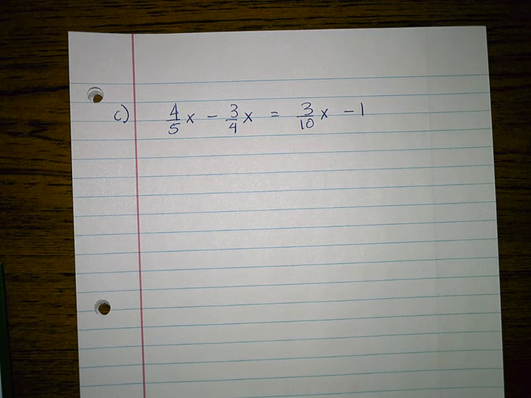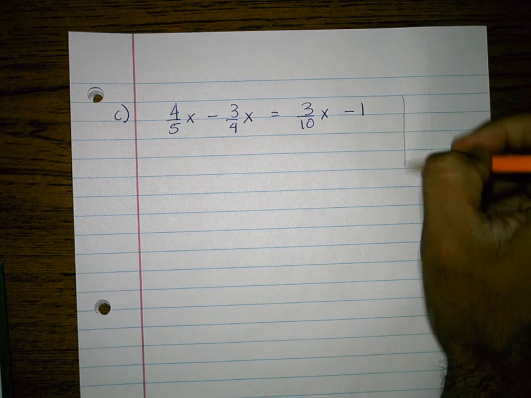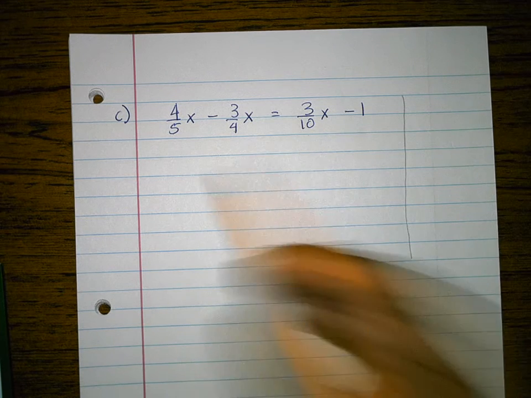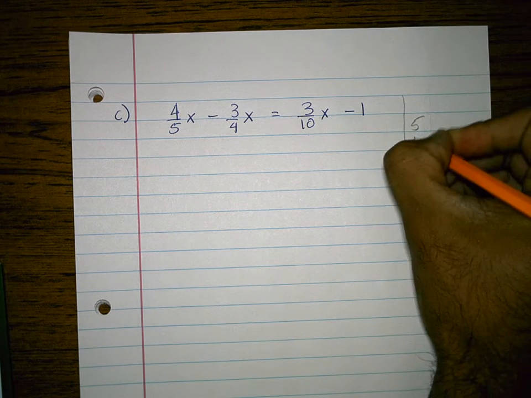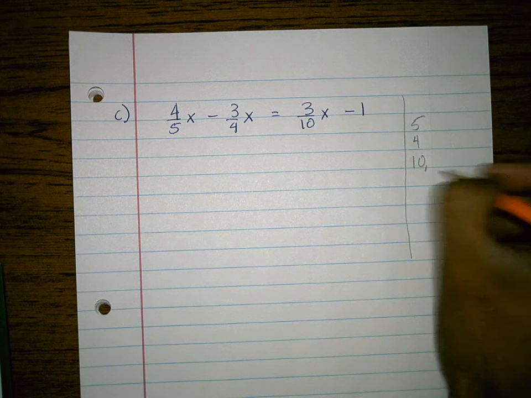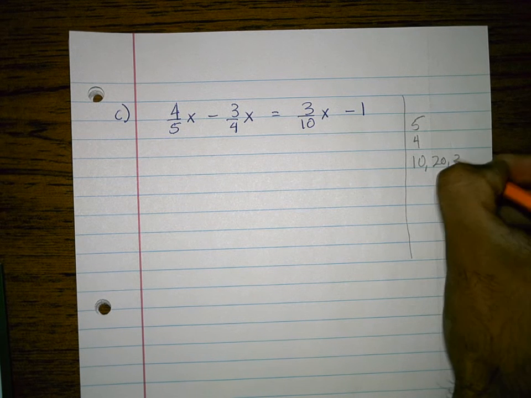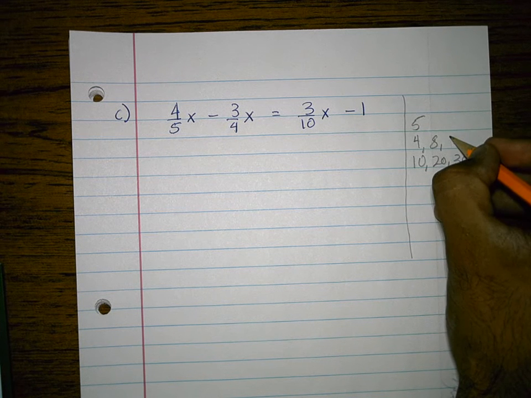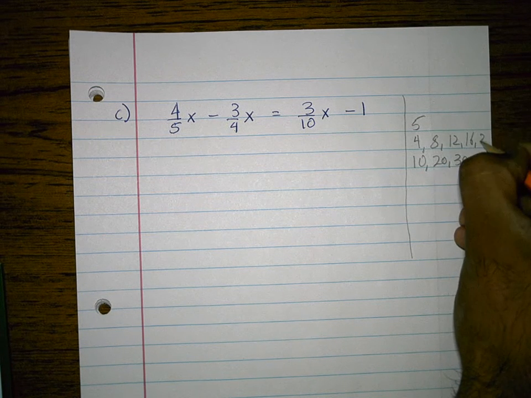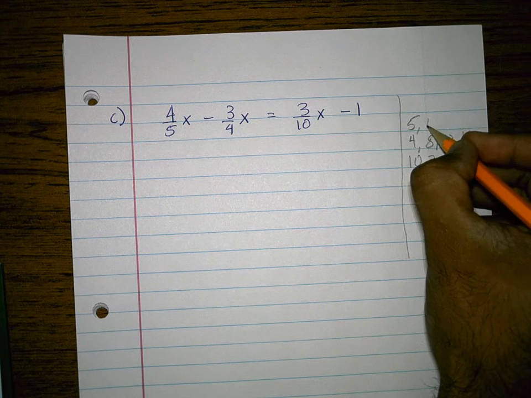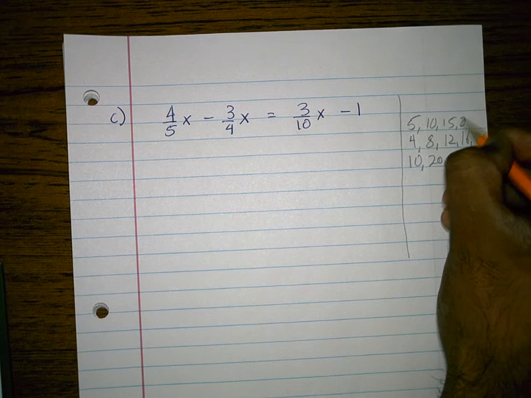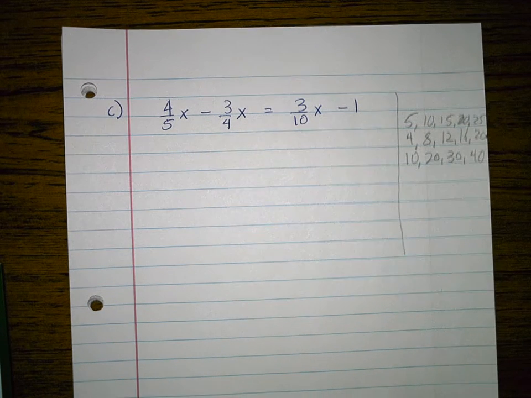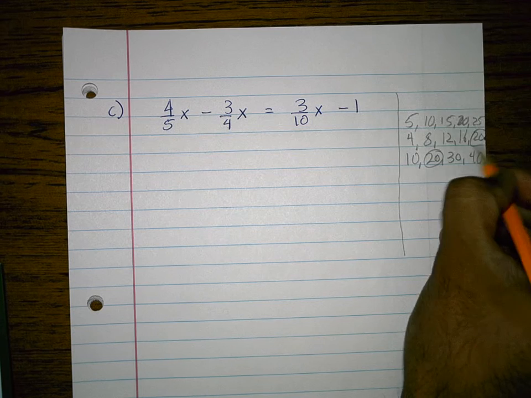I've got to look at the multiples. So I've got a 5, a 4, and a 10. A lot of us can do this in our head, and that's fine. I'm just writing it out so you can see what I'm thinking here. So list the multiples: 5 is 10, 15, 20, 25. 4 is 8, 12, 16, 20. And 10 is 10, 20, 30, 40. It looks like it's going to be 20. 20 is the number that they have in common that happens to be the smallest.